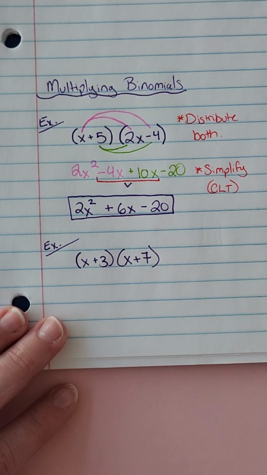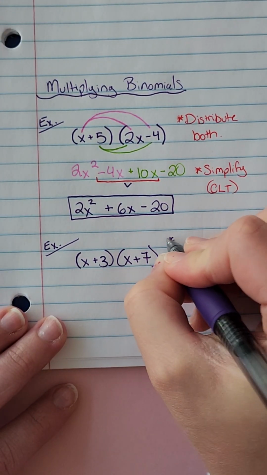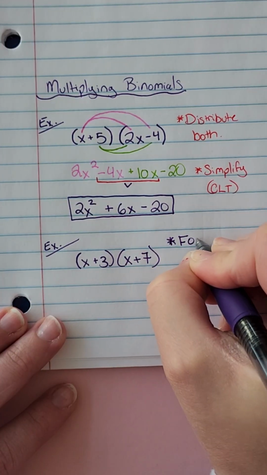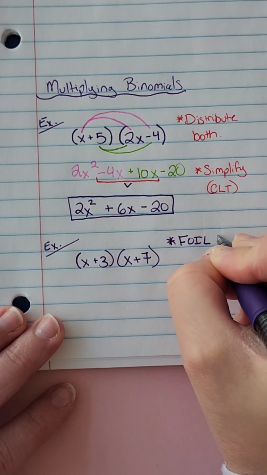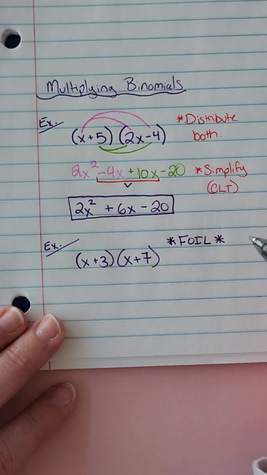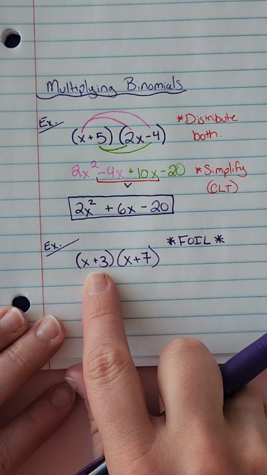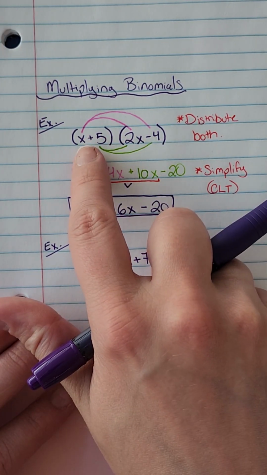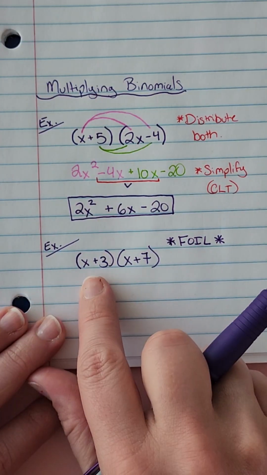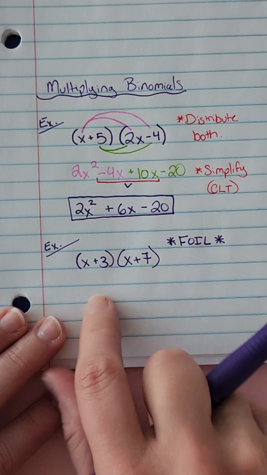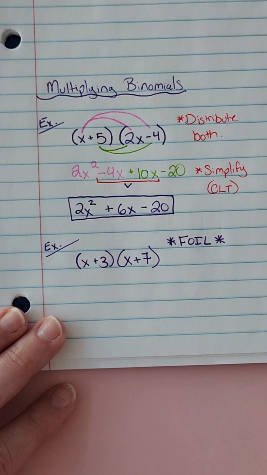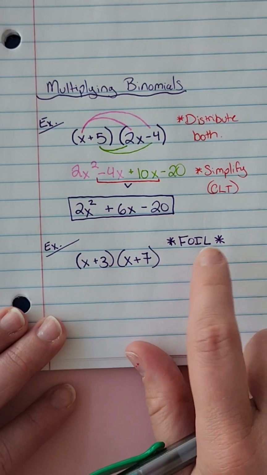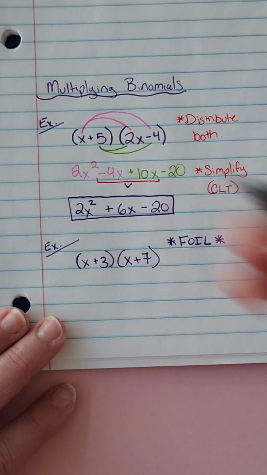We call this, I'll do it here first, the FOIL method. This is less popular, I found now in my teaching. When talking with other math teachers, this is not as popular because it only applies to binomials. Whereas if you remember to distribute everything on the left, this will help if you're multiplying with, say, longer polynomials. I'll do that in a video tomorrow. But for today, I do want to mention it because this is still very familiar to some people.